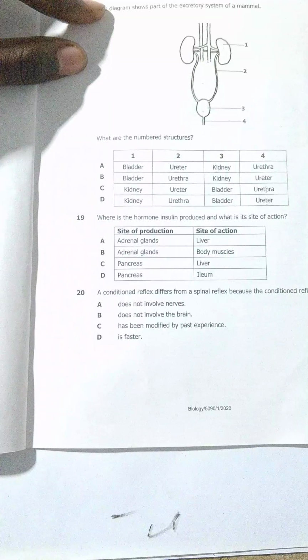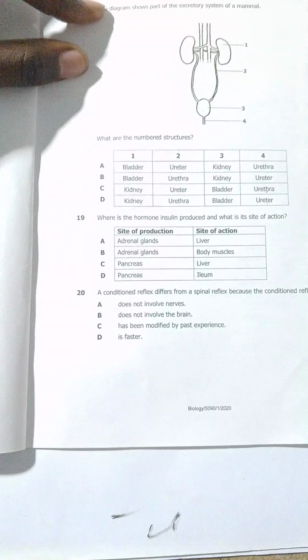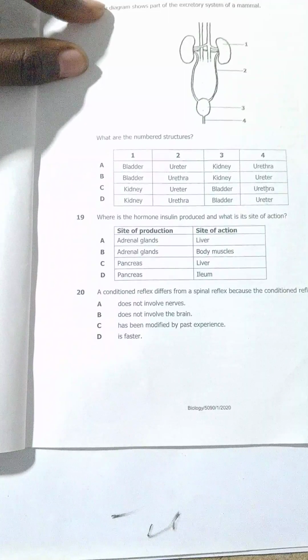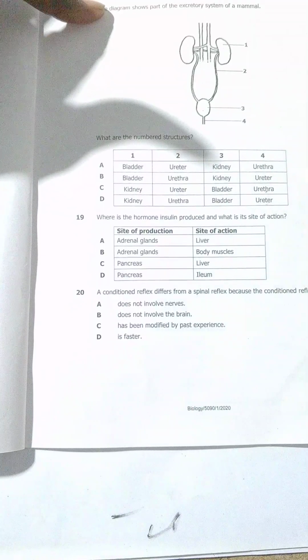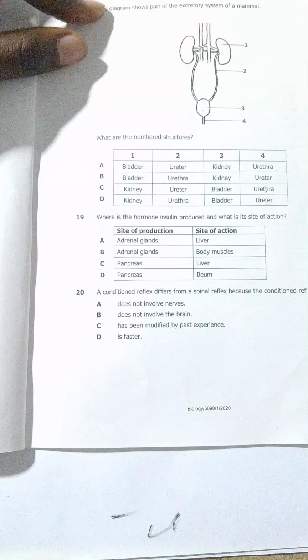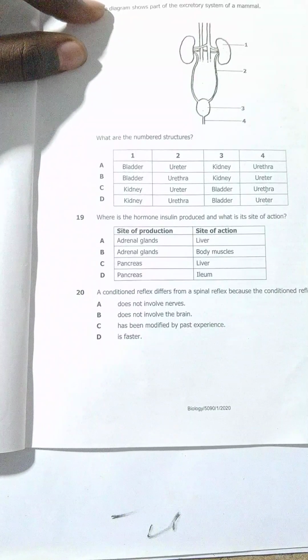19. Where is the hormone insulin produced and what is its site of action? So the hormone insulin is produced from the pancreas. Remember, the hormones insulin and glucagon are produced where blood sugar levels should be controlled. So the adrenal gland does not produce insulin, so it is excluded. So C, pancreas, then site of action, liver. Yes, so the answer is C.